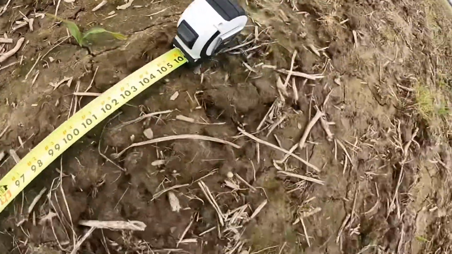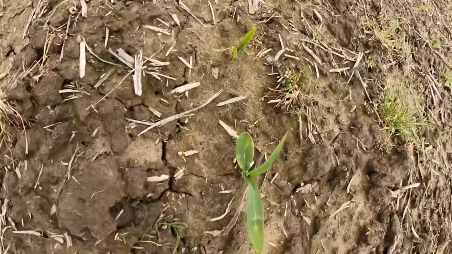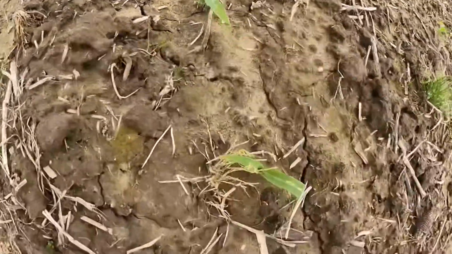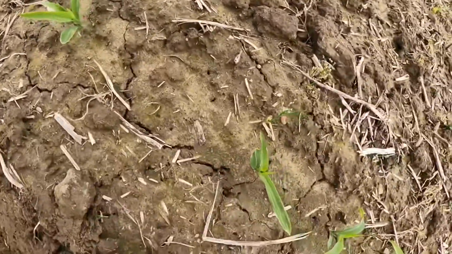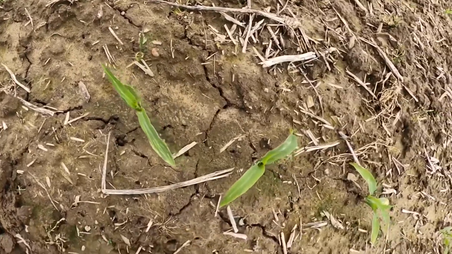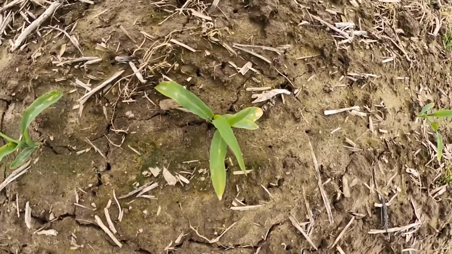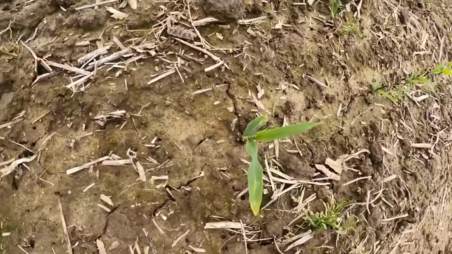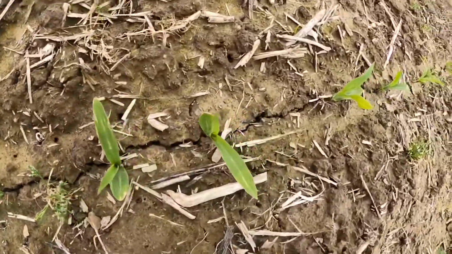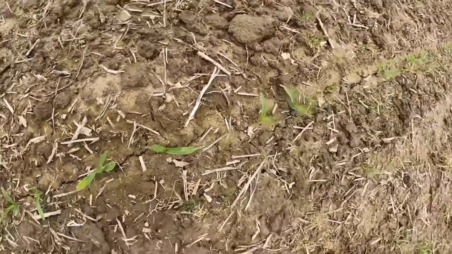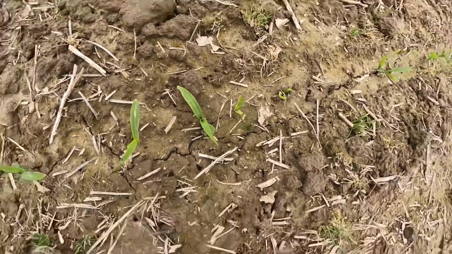I'm going to follow straight across here to my adjacent row. 18, 19, 20, 21, 22, 23, 24, 25, 26, another singulation problem, 27, 28, 29, 30, 31, 32, 33, and 34.